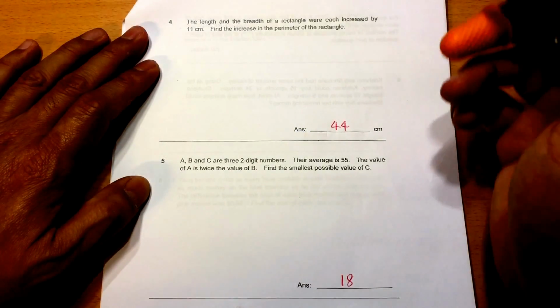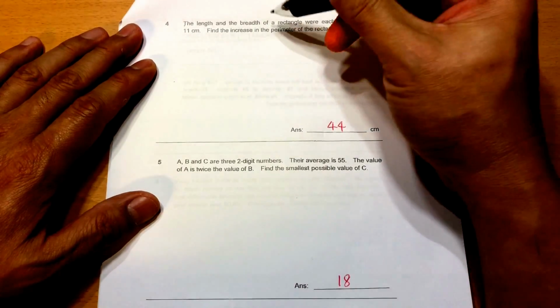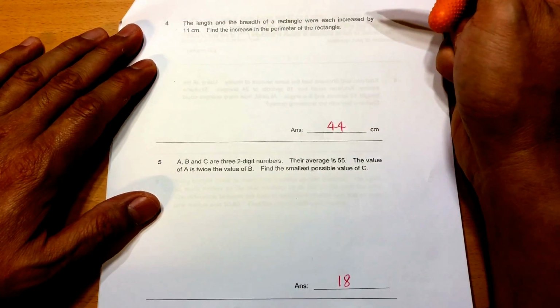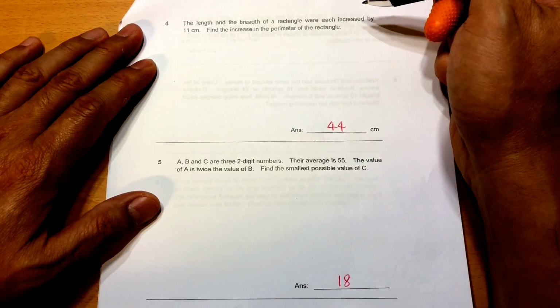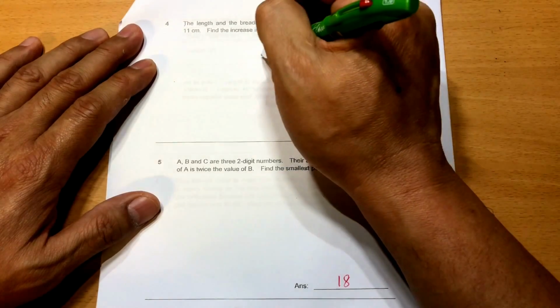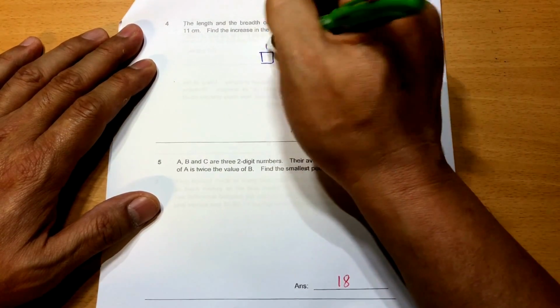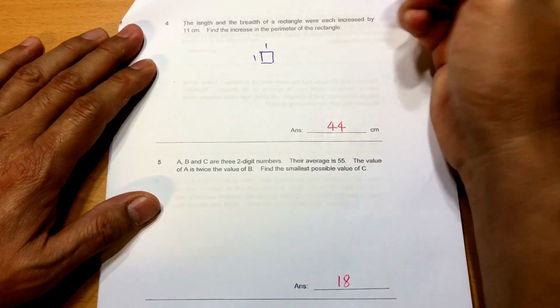Next page. Okay, and here we are on page 3, question 4. The length and breadth of a rectangle were increased by 11 centimeters each. Find the increase in the perimeter. Well, I think the easiest way to do this is to work with an example. Let's say we got a 1 by 1 rectangle, right, which is a square.